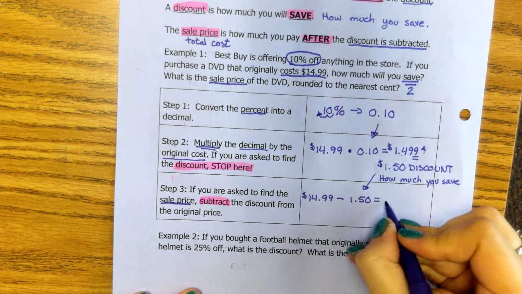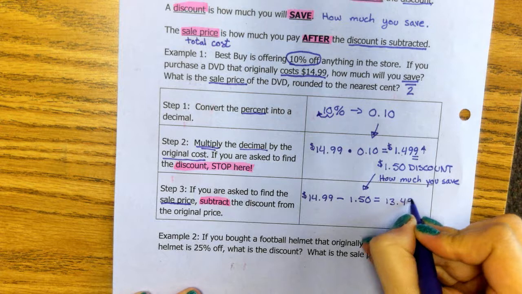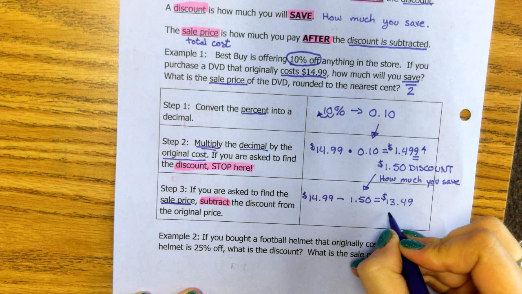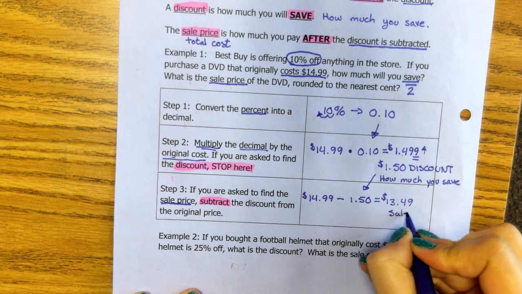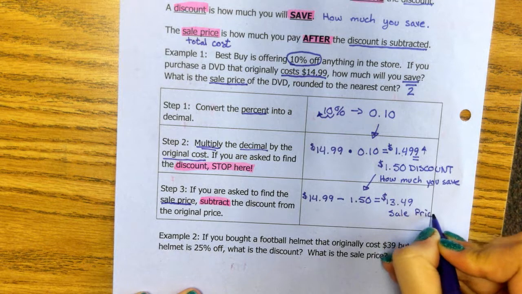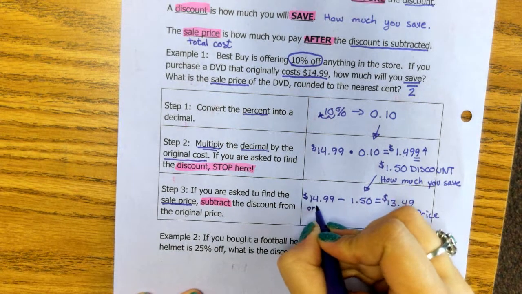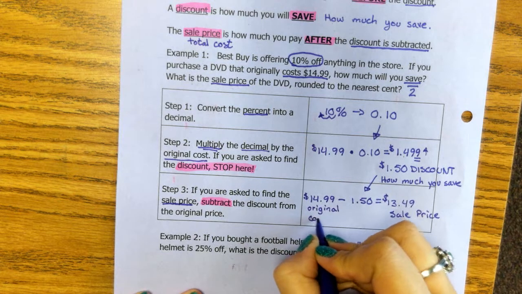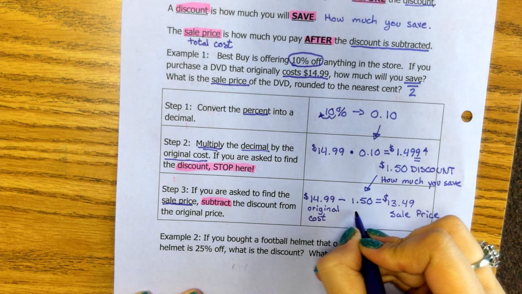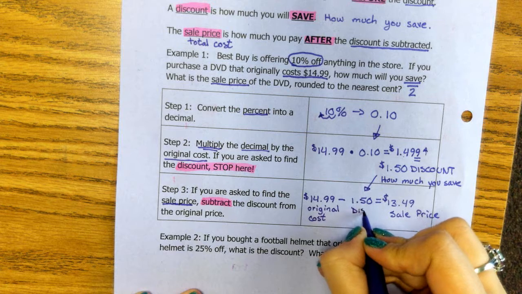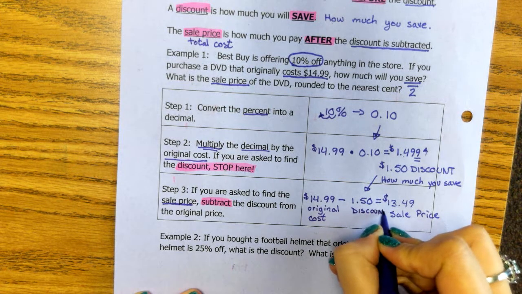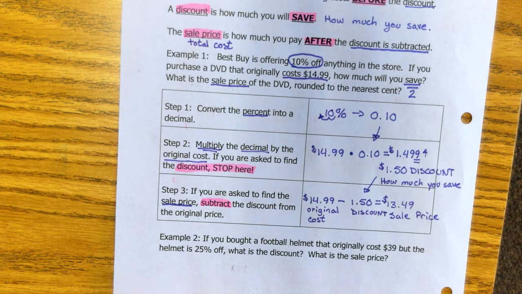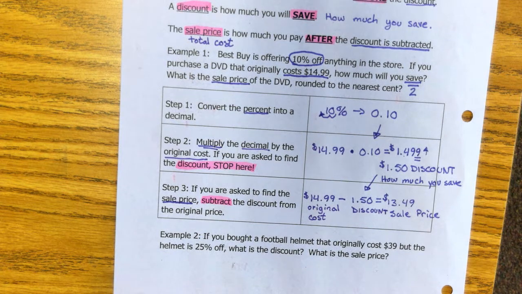When I do this, I get $13.49. This is the sale price. I'm going to label these 2 as the original price and the original cost. This was my discount. And then I had my sale price.